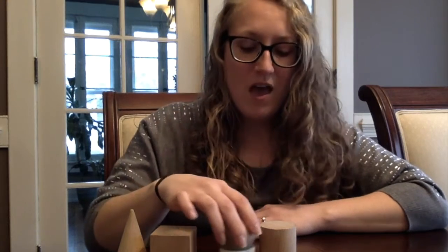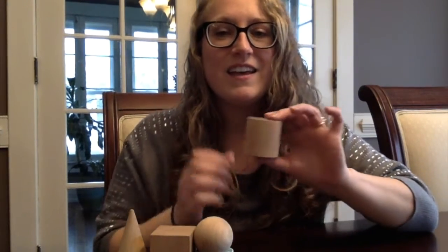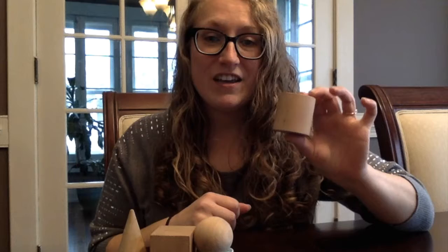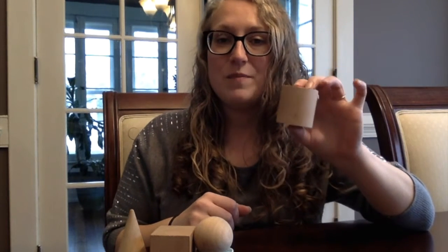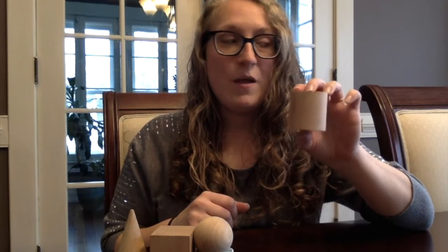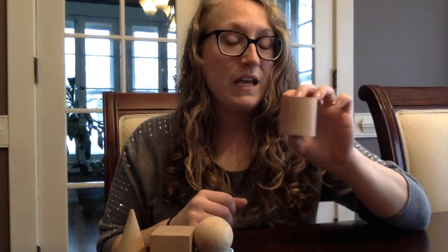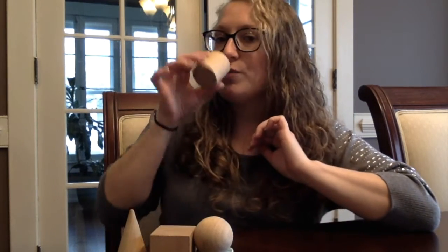Honk, honk. And kindergarten, this is a cylinder. Can you think of anything in the world shaped like a cylinder? I'm thinking of a glass of water. Tastes good.